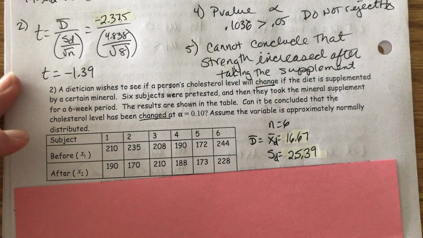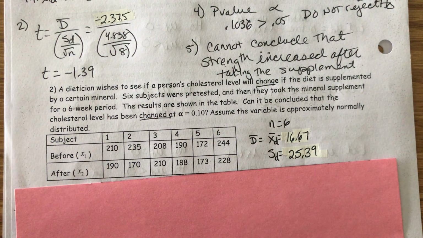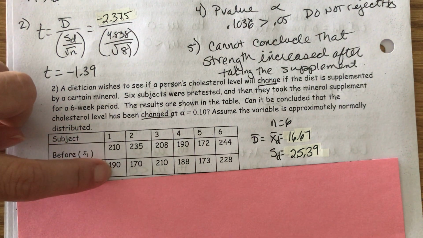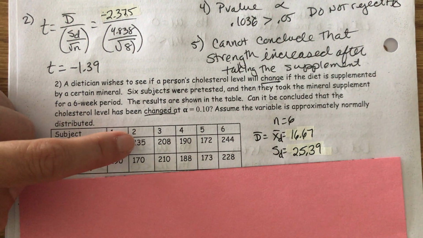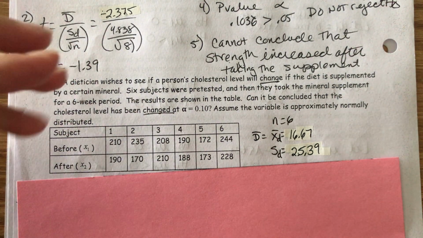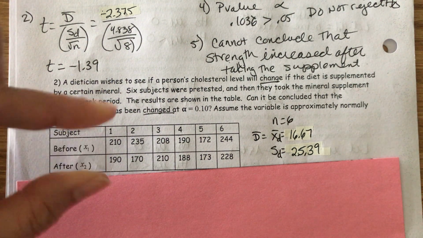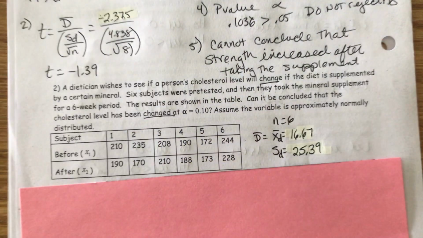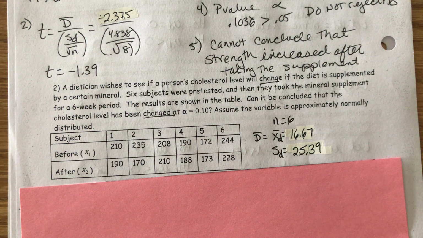So again, the key with these problems is they're matched pairs. Person number 1, here's their cholesterol before, here's their cholesterol after. Person number 2, before, after. Person number 3, before, after. So we want to pair them up, right? It doesn't make sense to just average all the befores, average all the afters, and then compare the two averages of the groups. We want each person, you to you, you to you, you to you, like comparing them that way.